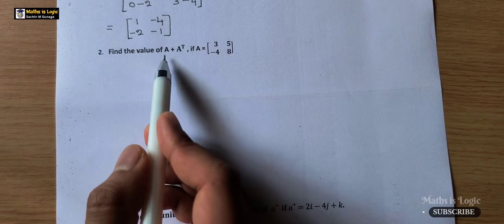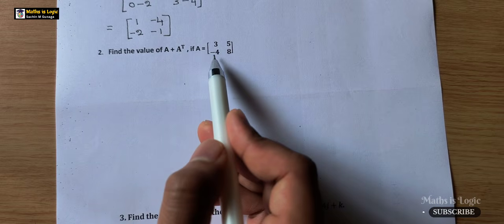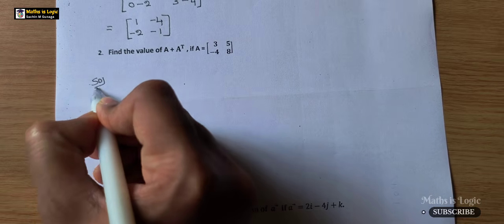Second, find the value of A plus A transpose if A is equals to 3, 5, minus 4 and 8. So solution.